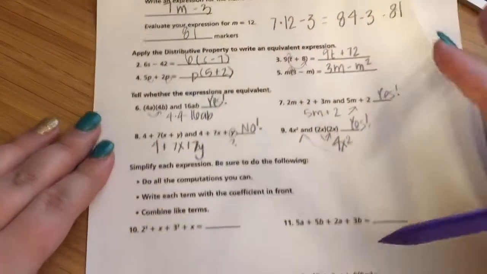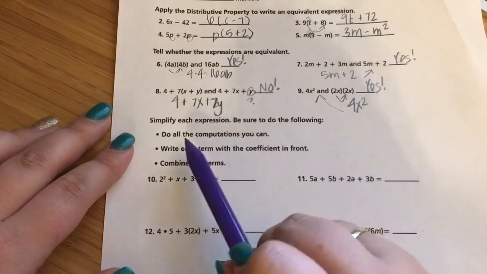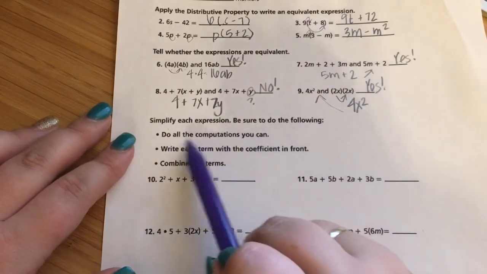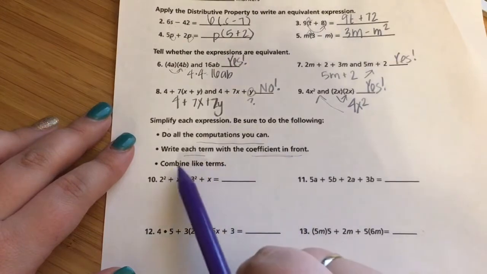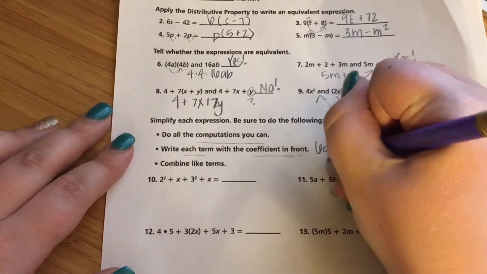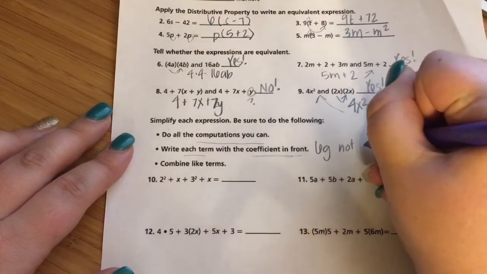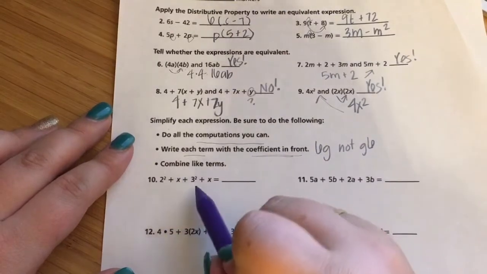Okay, this next section, they want us to simplify each expression and make sure we do the following. So do all of the computations we can. We are going to write each term with the coefficient in front, and we're going to combine like terms. So when I write the coefficient in front, remember it's a number, can't be a letter. It's like saying 6g and not g6. So we want to make sure we write the coefficient in front.